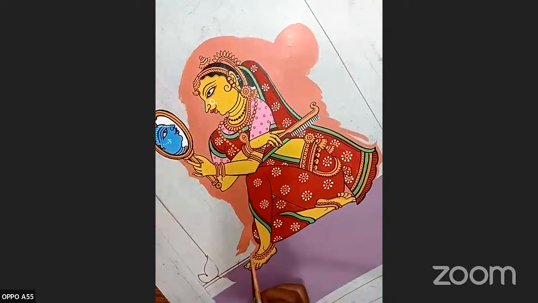The paintings were done keeping a story in mind, and they used to sing a song or narrate the story through the paintings and their singing.